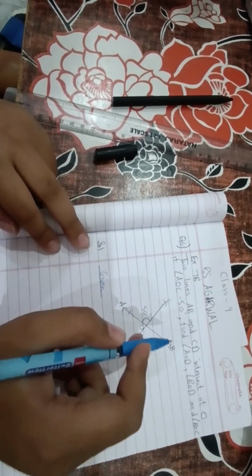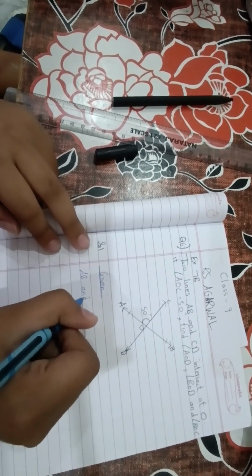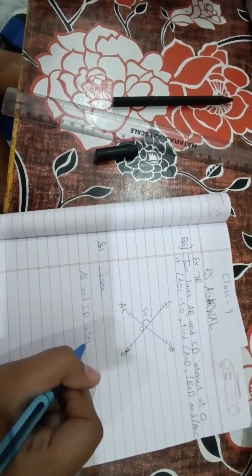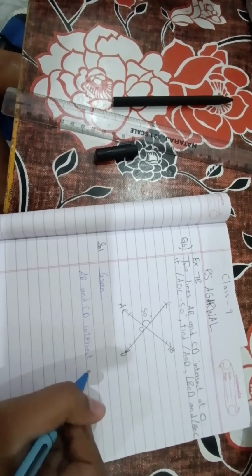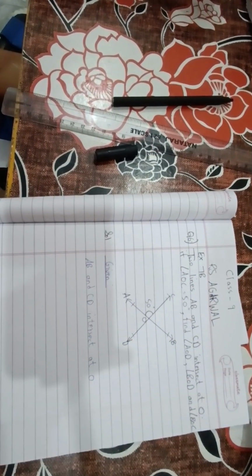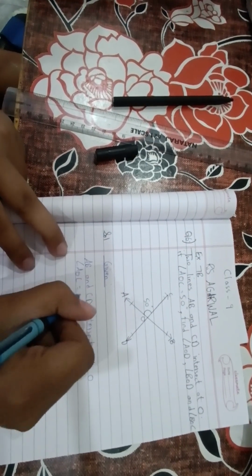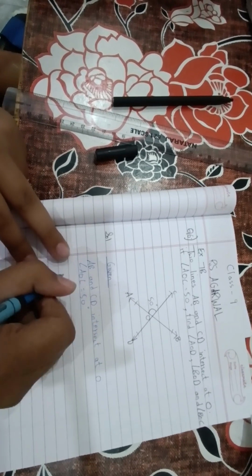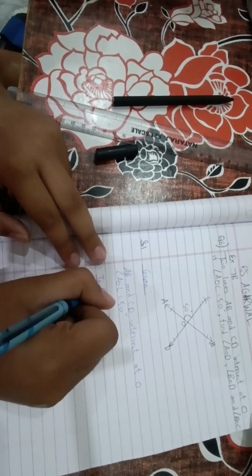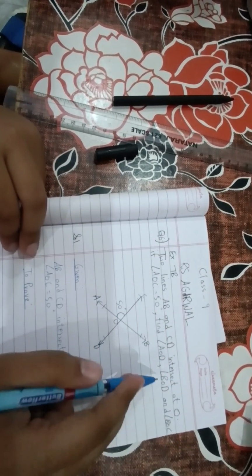What is given here is that AB and CD intersect at O. It is given, you can see this. If AOC is equal to 50 degrees, that is also given, so we can write angle AOC is equal to 50 degrees. Now we have to write 'To prove'. In what is to be proved, we have to find the angles AOD, BOD and BOC.